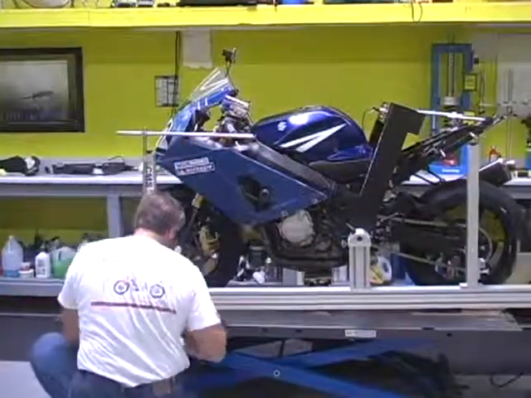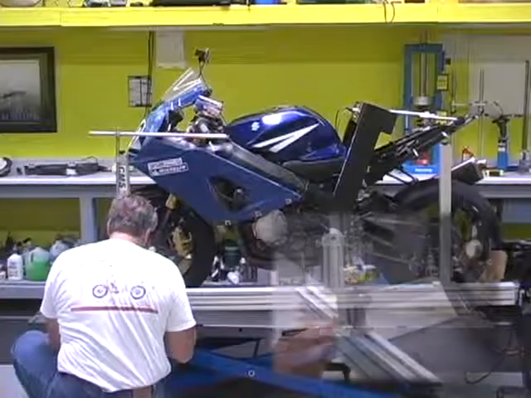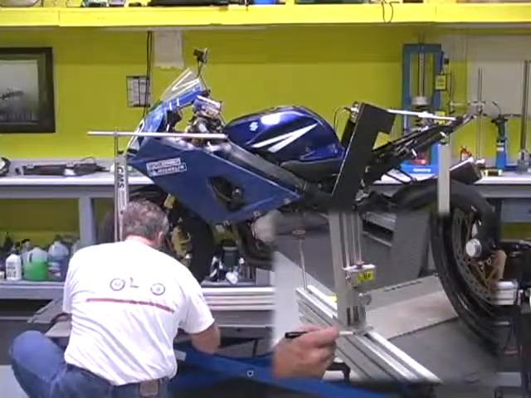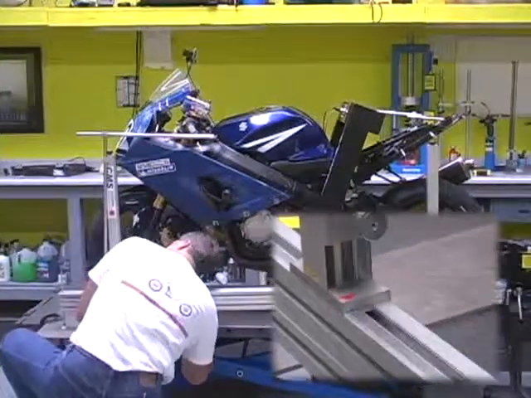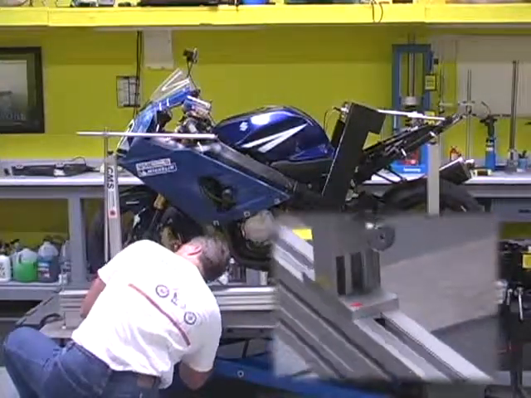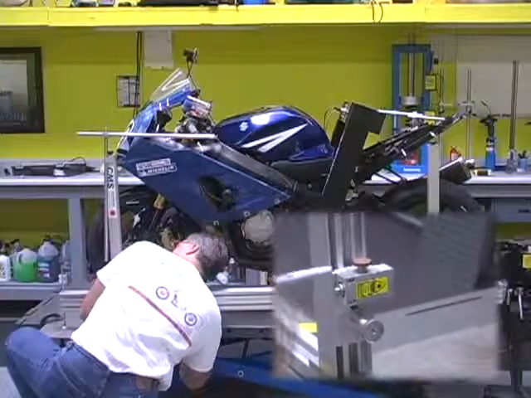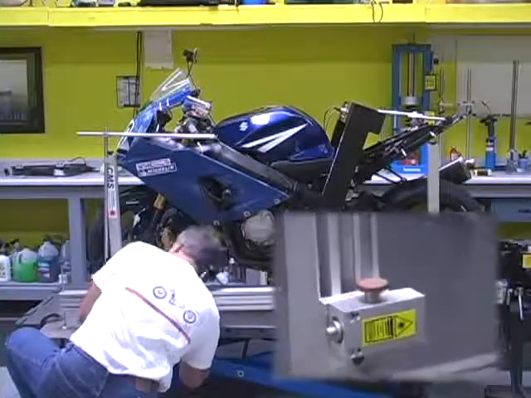The front length is 873, and the front height is 120.